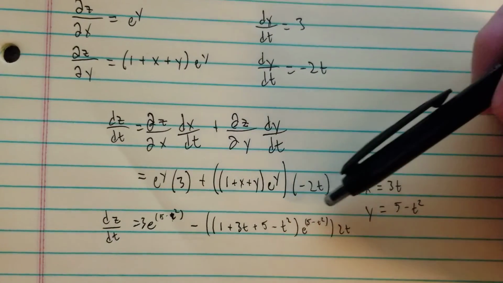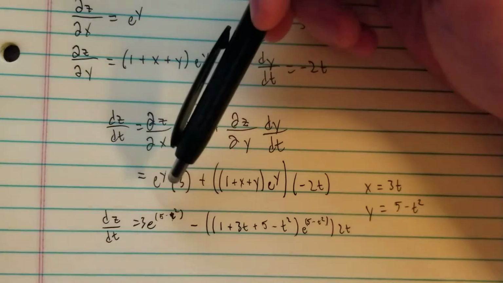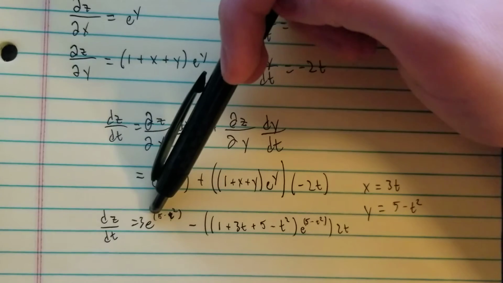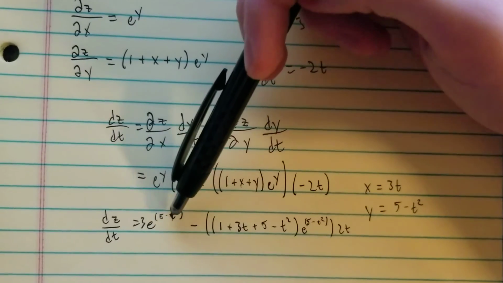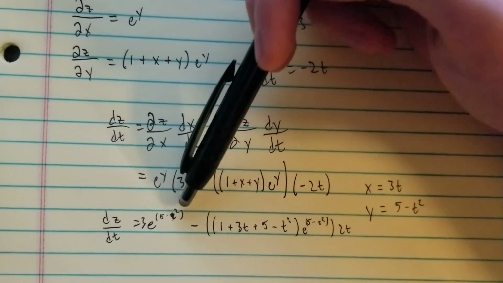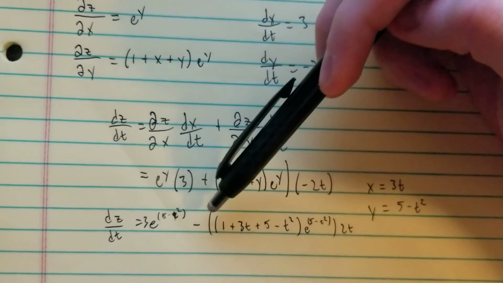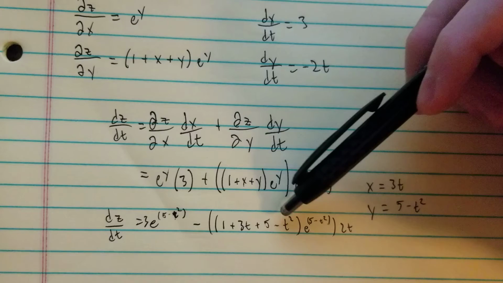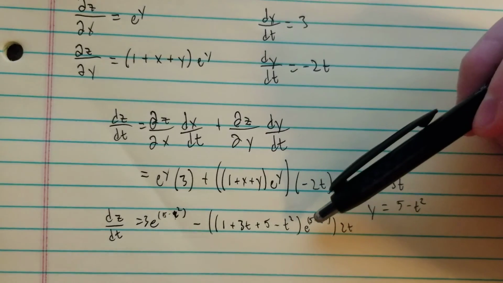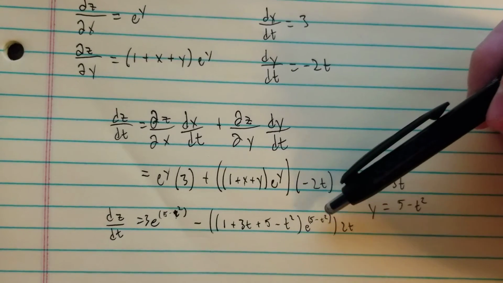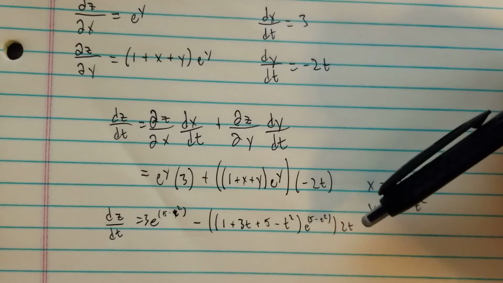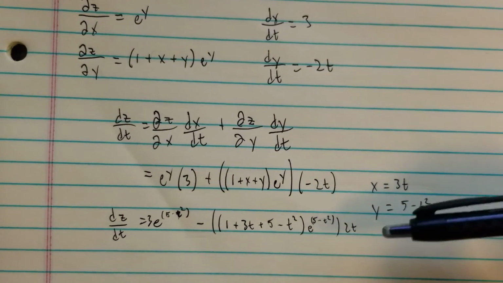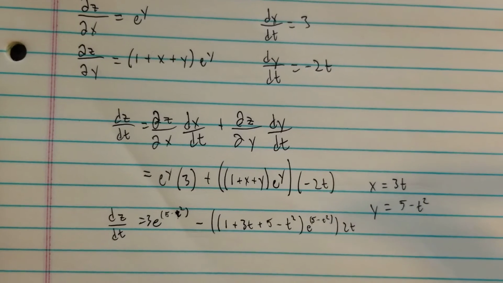I've already simplified and made it as simple as I can make it, so we'll end up getting 3 times e to the 5 minus t squared power minus 1 plus 3t plus 5 minus t squared times e to the 5 minus t squared power all times 2t. And that is our simplest answer that we can get for this problem.